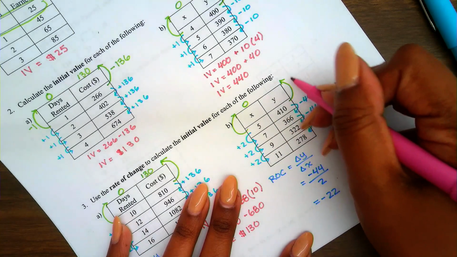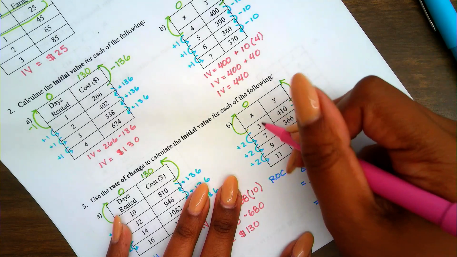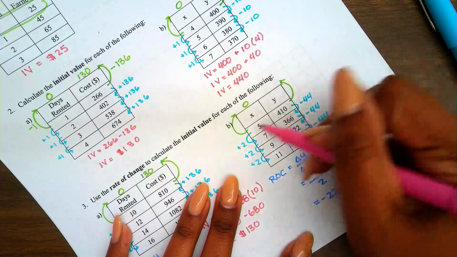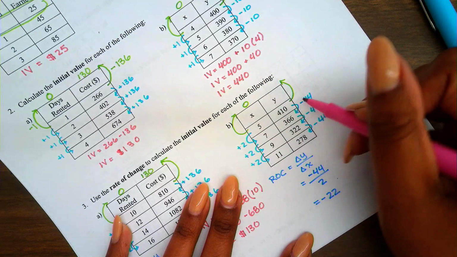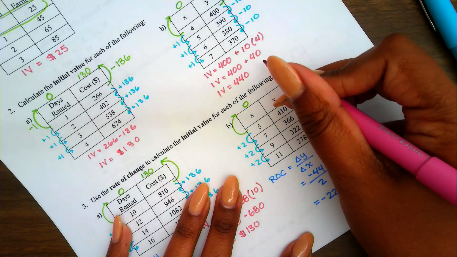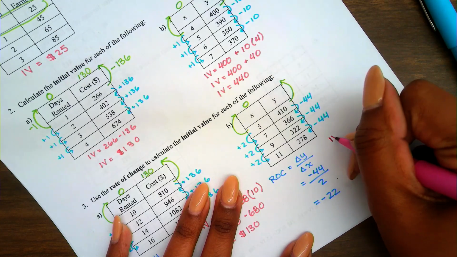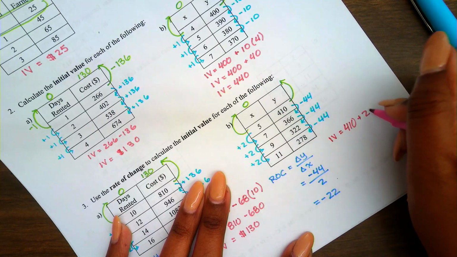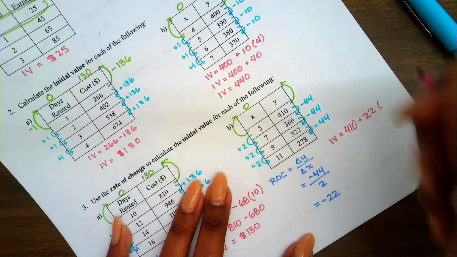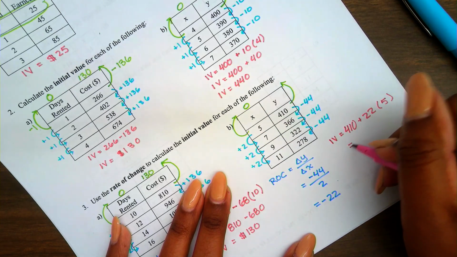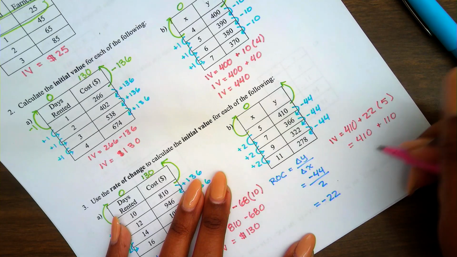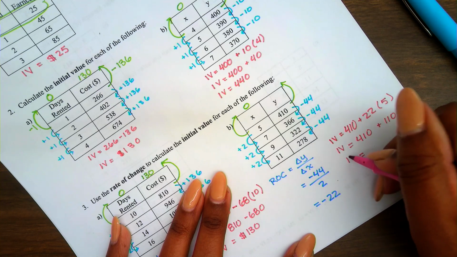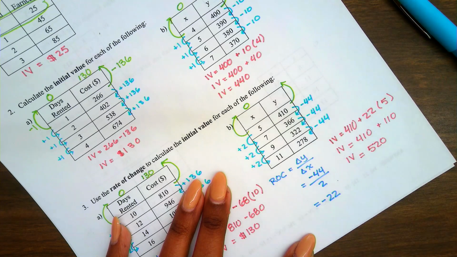Now I need to take away 22 5 times to get to my 5th term. So I need to do the opposite, since I subtract each term and I'm moving backwards up, I need to add. Initial value equals this amount here, 410, plus 22, and I need to do that 5 times to get to 0. So 410 plus 110, initial value equals 520.